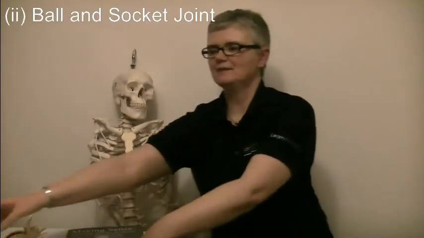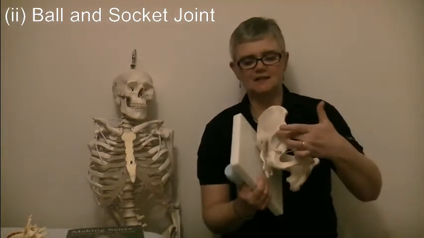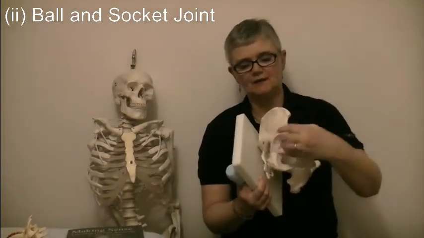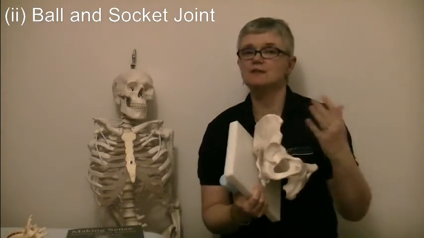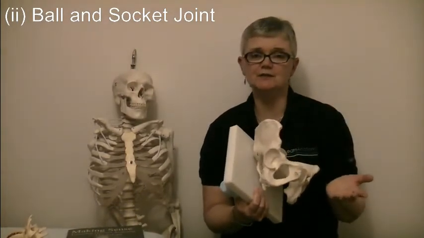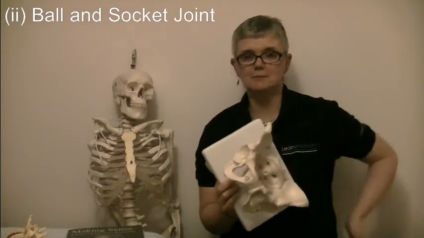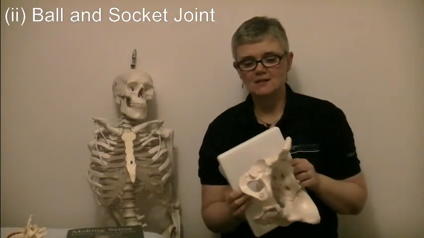The next one in our synovial joints is the ball and socket joint, and that tends to be the one that most people remember. So our shoulders are ball and socket joints, so are our femoral heads that sit in the acetabulum here and rotate round, giving a really good range of movement to our hips and our shoulders.